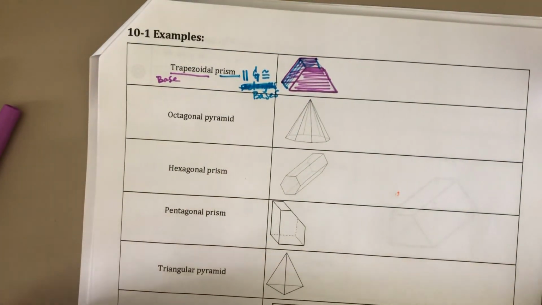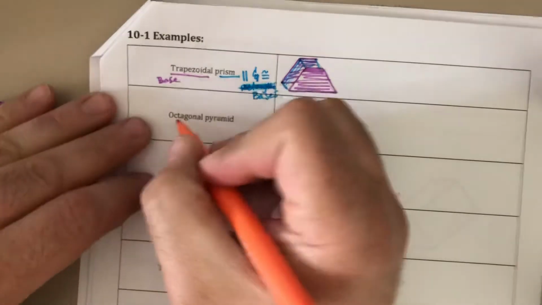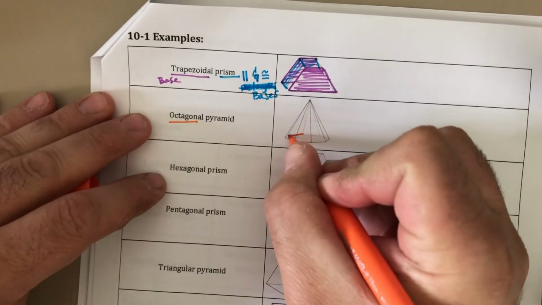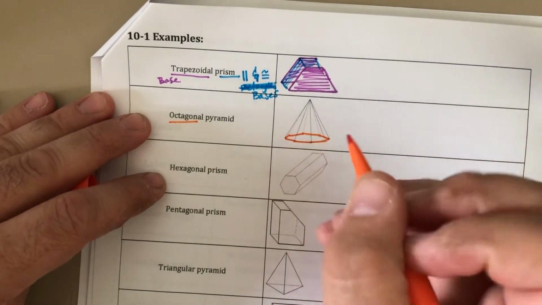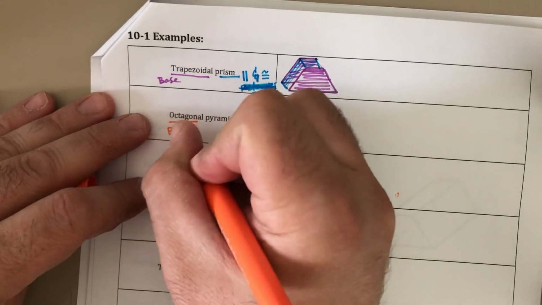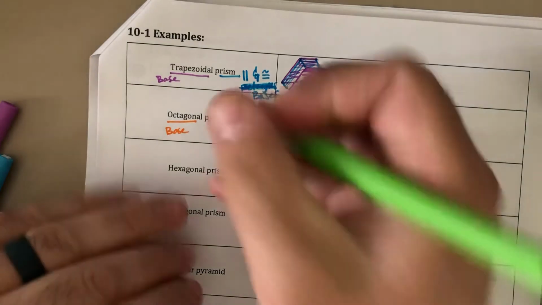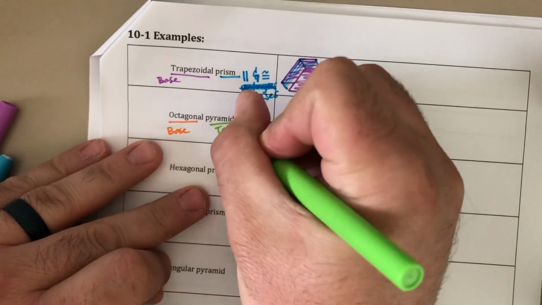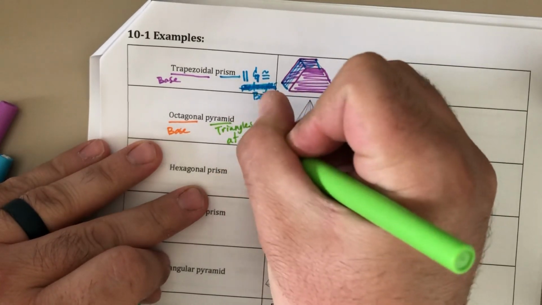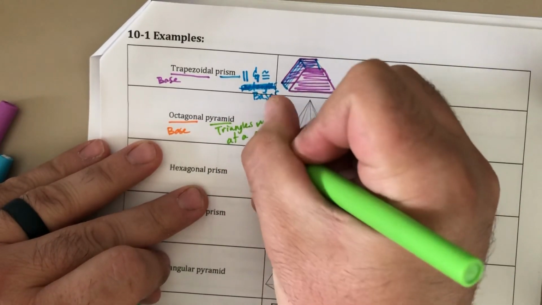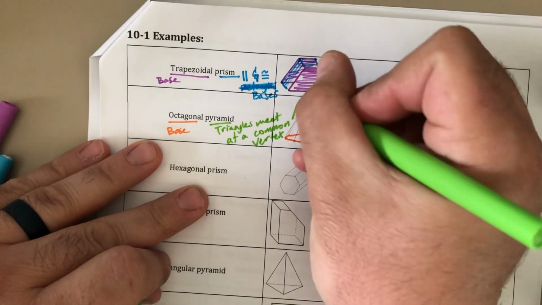Okay. An octagonal pyramid. Again, you name by the base. This has an octagon base. You can count 1, 2, 3, 4, 5, 6, 7, 8. And then a pyramid because we've got that common vertex. Pyramid because we've got the triangles that meet at a common vertex. That vertex is right there.